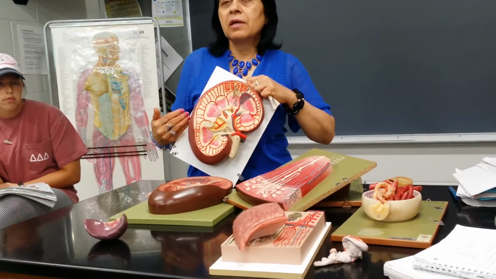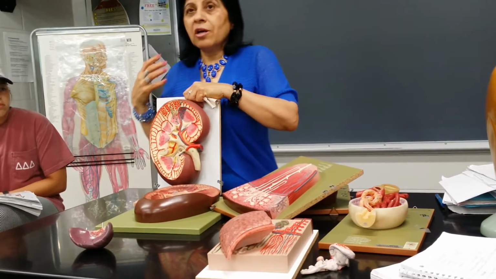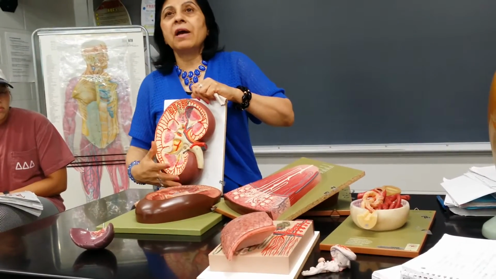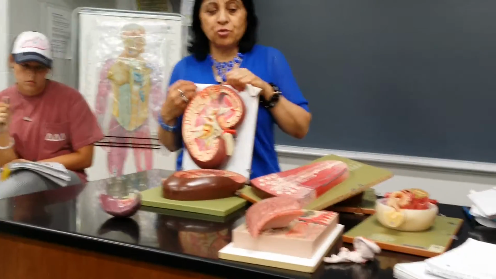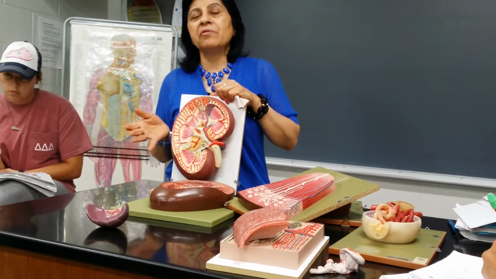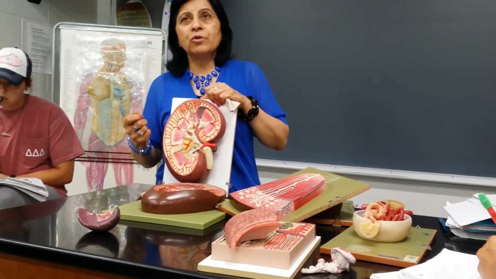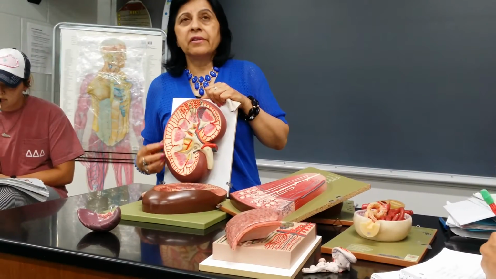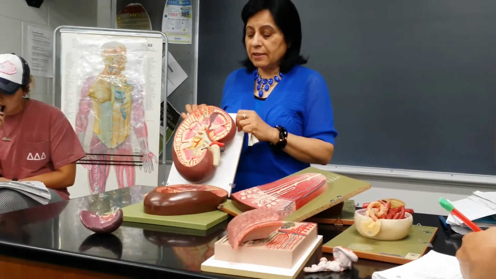Of course, we know connective tissue here, but more than that, as a shock absorber, we have a lot of adipose tissue around the kidney. That adipose tissue makes what is called the adipose capsule. So as you come in from outside, you first have the adipose capsule. After you remove that, then you see the renal capsule, both of them protecting the kidney.